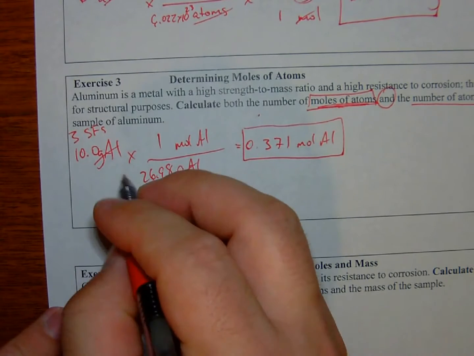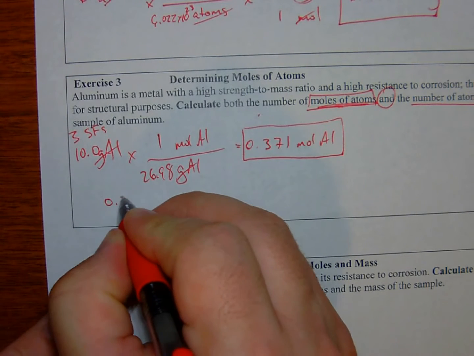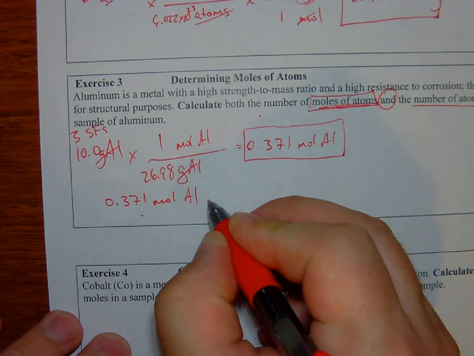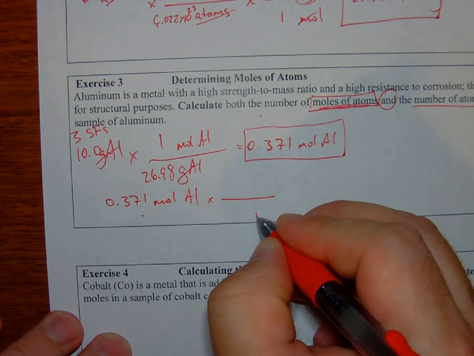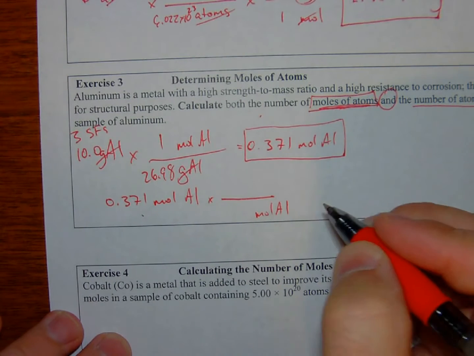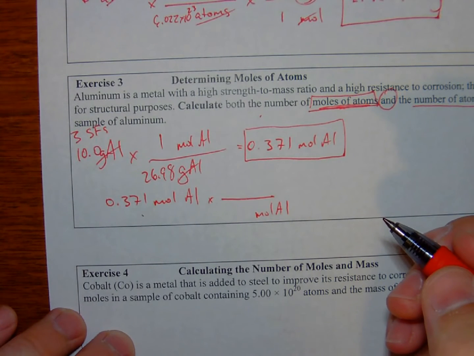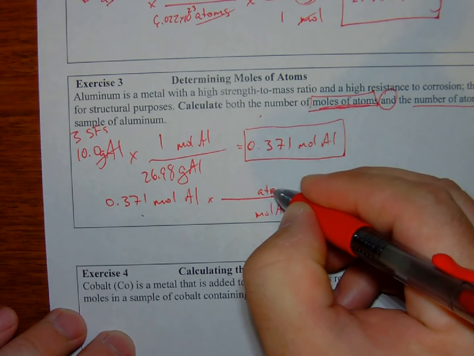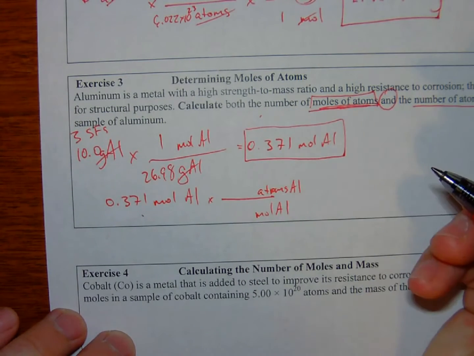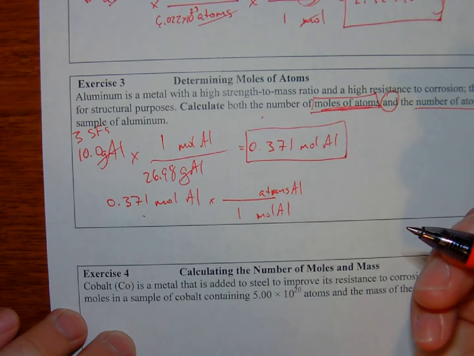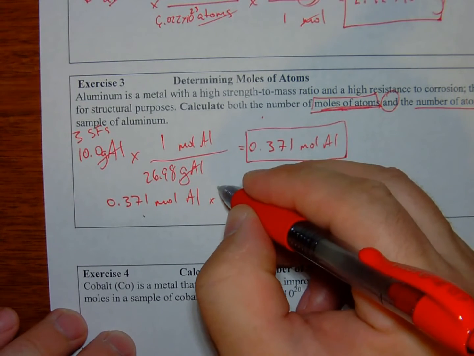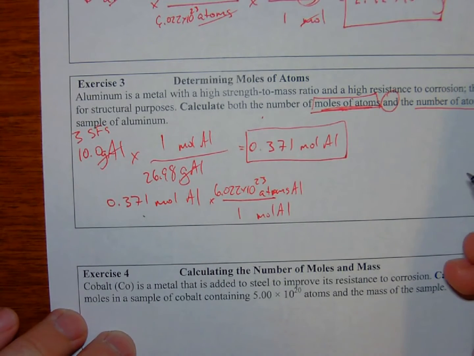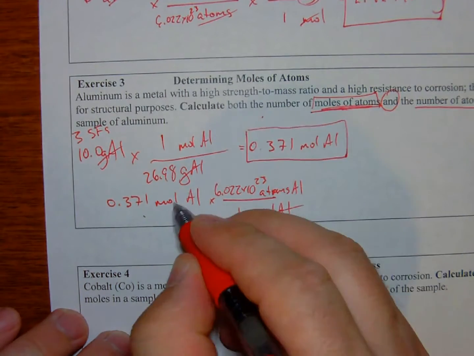So let's start a new problem down here. 0.371 moles of aluminum. I'm going to set up a conversion factor with moles of aluminum on the denominator for sure, and then atoms of aluminum on the top. I know that for every 1 mole of aluminum, there's 6.022 times 10 to the 23 atoms. Yes. Moles of aluminum cancel.